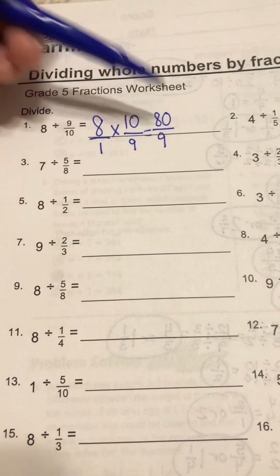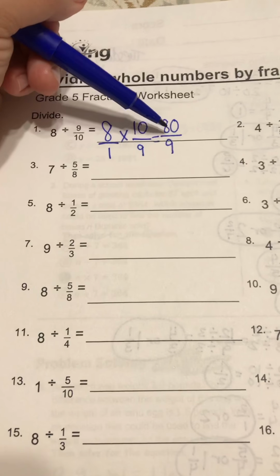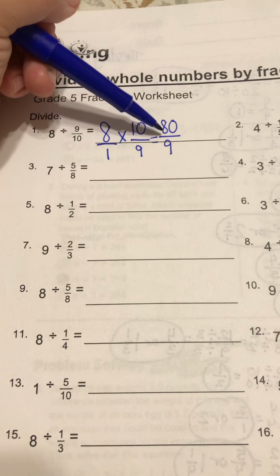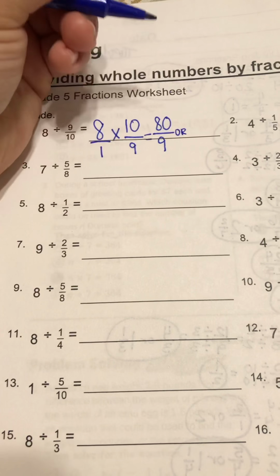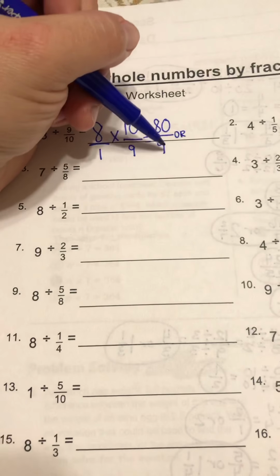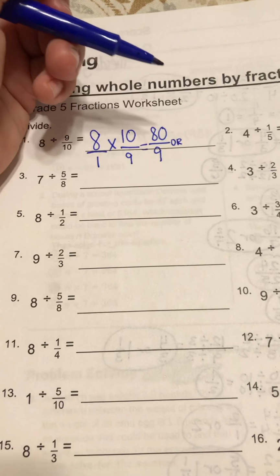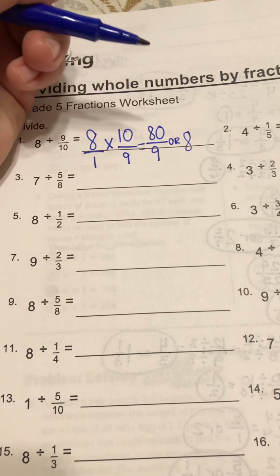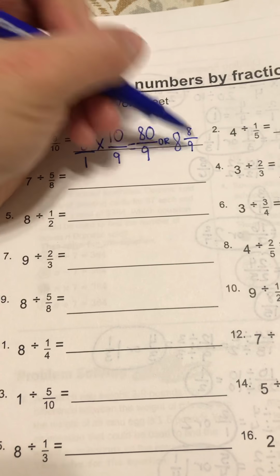Of course 1 can go into 80, but we can't really reduce it much if we do that. 3 will not go into 80. 9 will not go into 80. So we actually can leave it as is, or we can change it into its mixed number. How many 9s will go into 80? There will be 8 9s, and what would be left over would be 8 ninths.